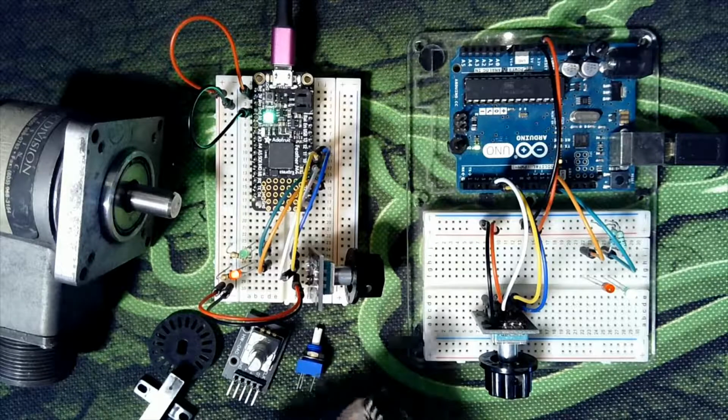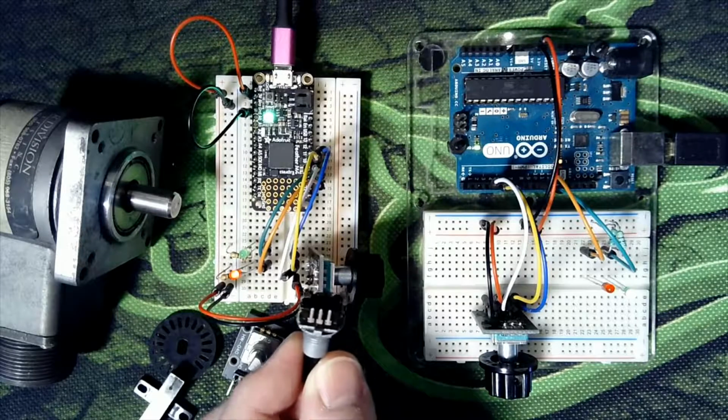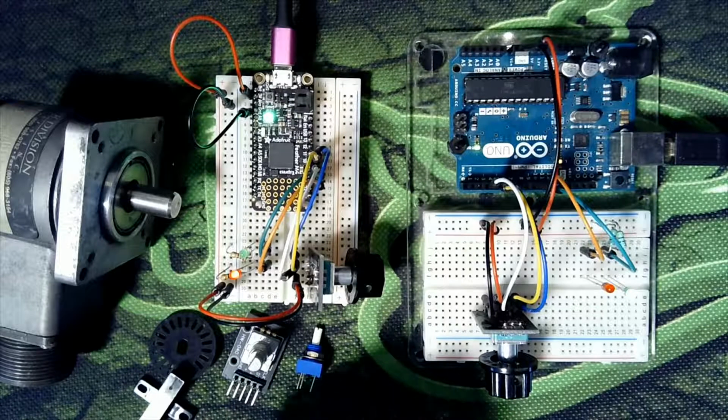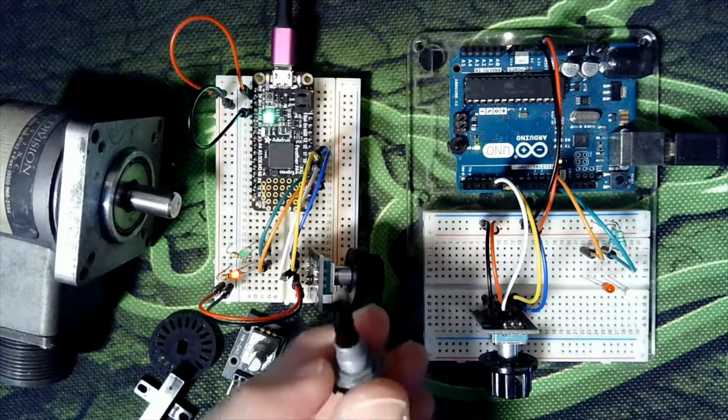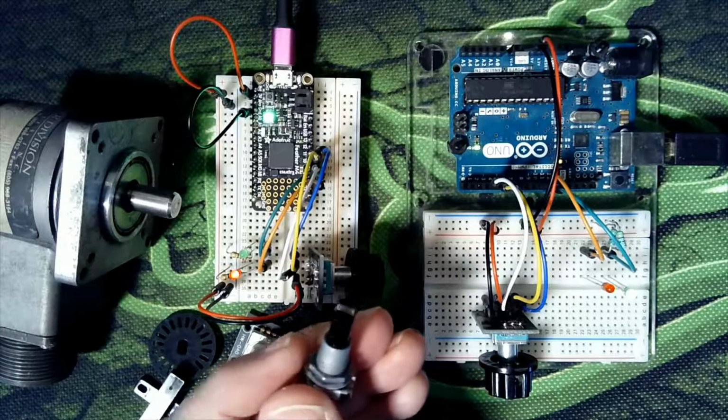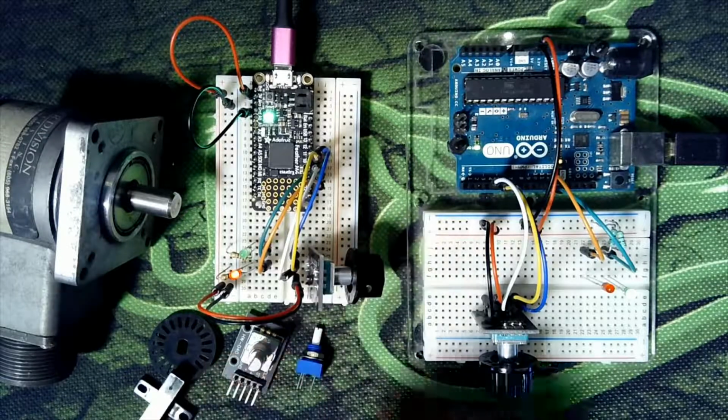It gives me inputs. It's got a 3-wire connection on the bottom there. But it is very, very hard to turn. It's very stiff on the shaft. So I don't tend to use this one very often, but it is there, and it is another encoder that I can use when I want to use one.